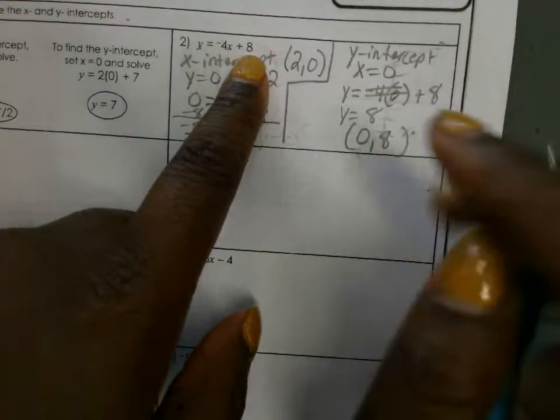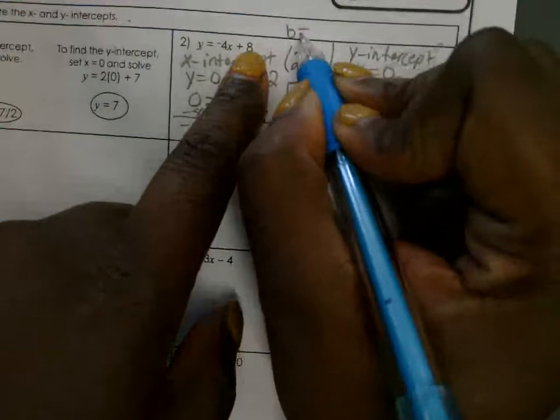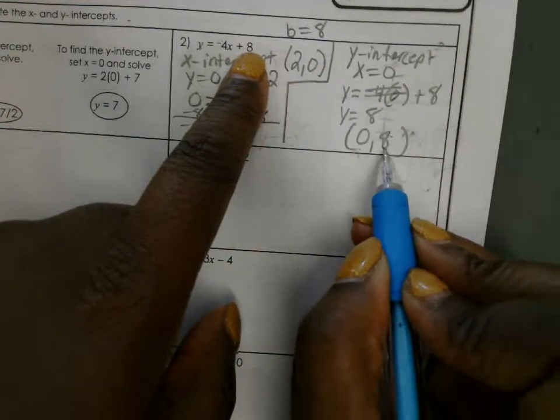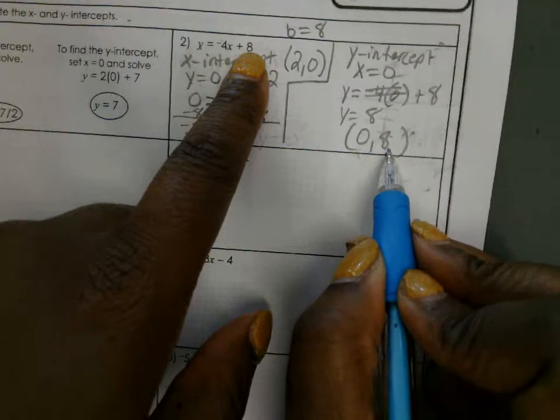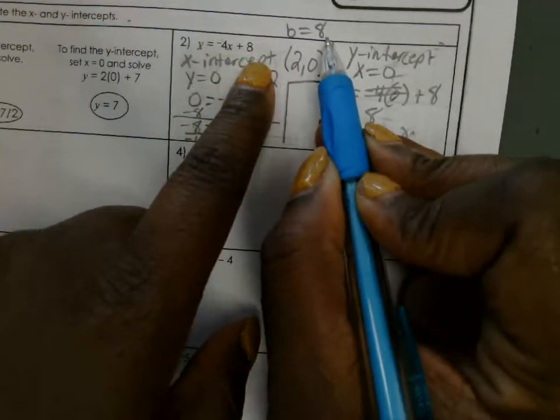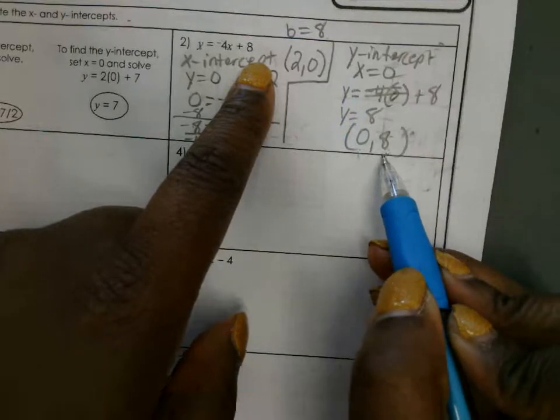See, b here is equal to 8. The y-intercept, where the line crosses the y-axis, is going to be 8. You could have just looked at what b is and it would have told you where it crosses the y-axis.